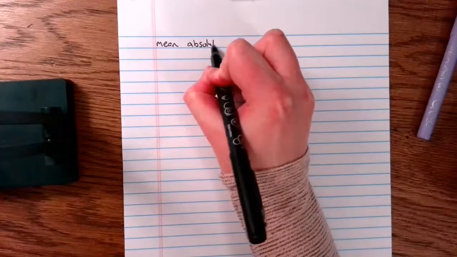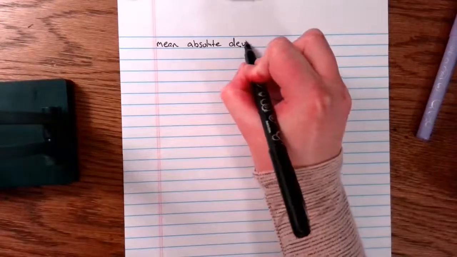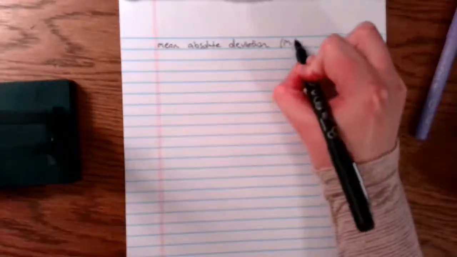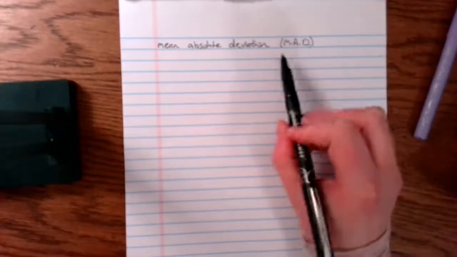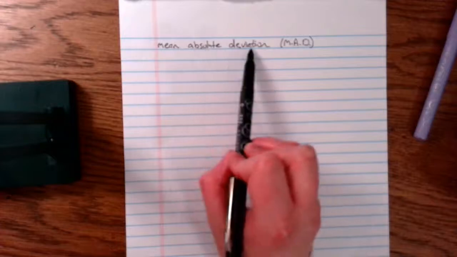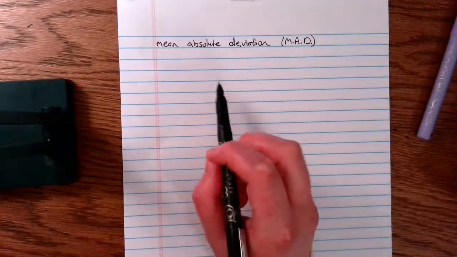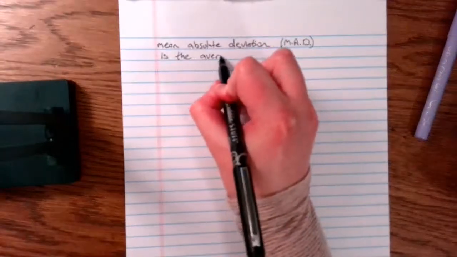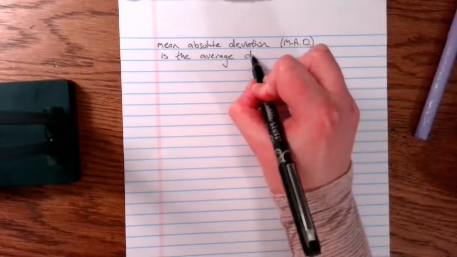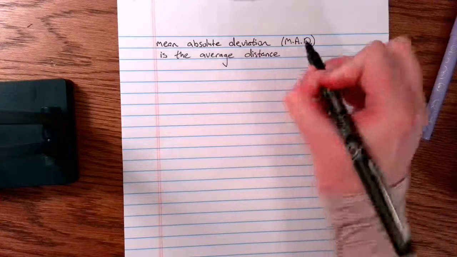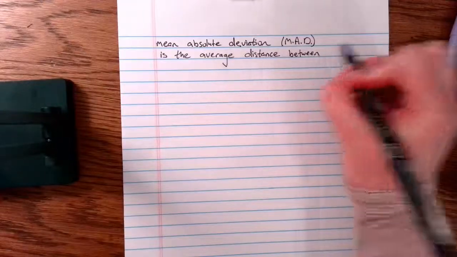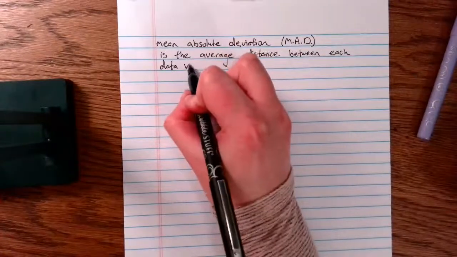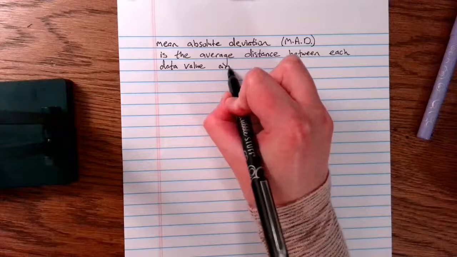Today we're going to be talking about the mean absolute deviation, or also referred to as M.A.D. So whenever you see M.A.D, they're probably talking about mean absolute deviation. Now, the definition of this is the average distance between each data value and the mean.